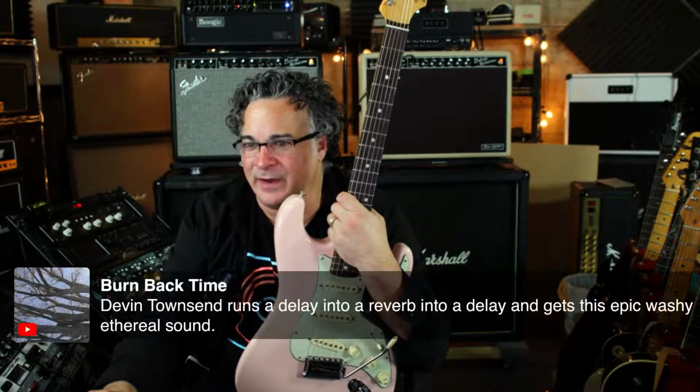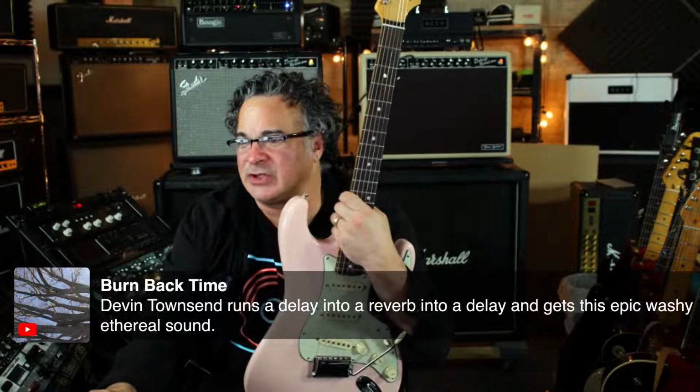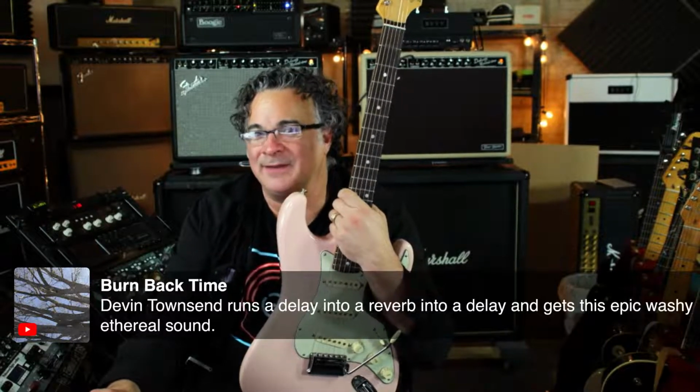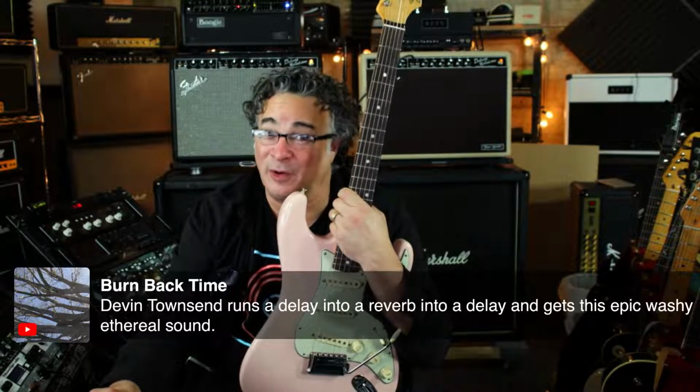This is interesting. Devin Townsend runs a delay into a reverb, into a delay, and gets this epic, washy, ethereal sound. Devin marches to his own drummer in a very good way.